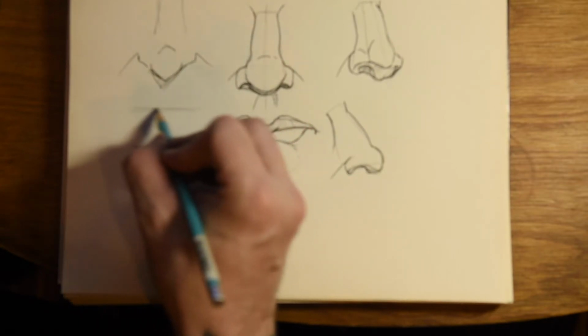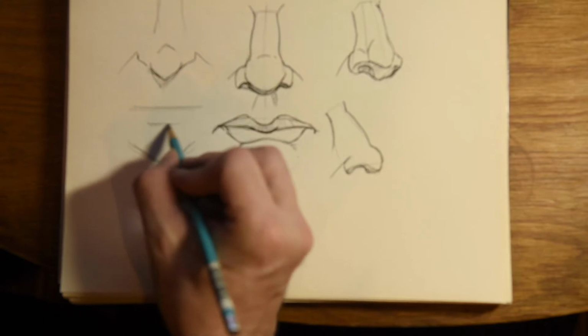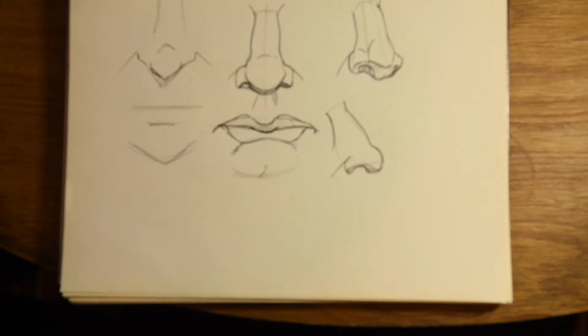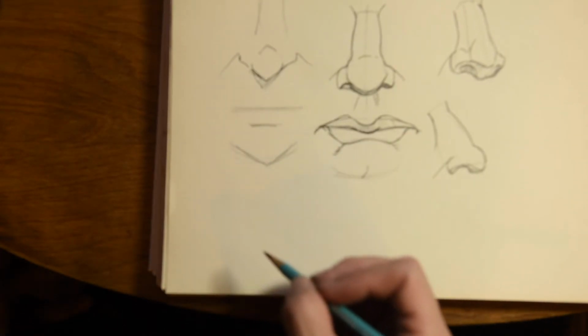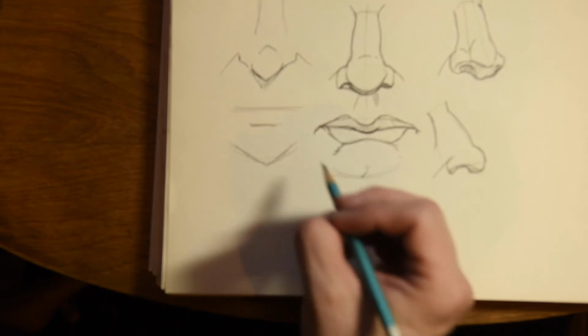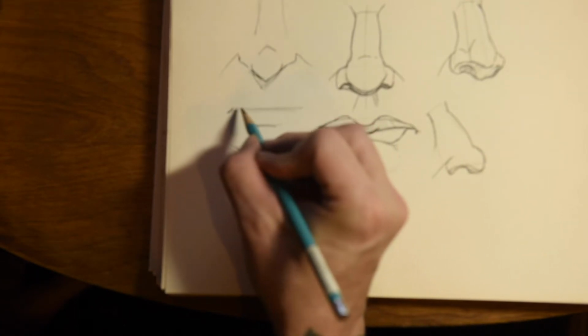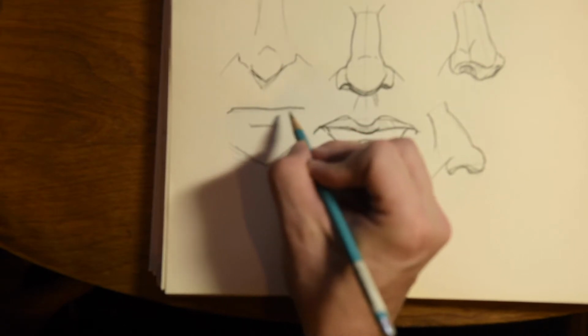There's my mouth, and the bottom lip doesn't even have to be anything more than that. And it's enough that they can see what that is and recognize, because we've seen enough lips and noses on faces that we can say, okay, that's where the mouth is going. That's what that is. It can only be one thing.